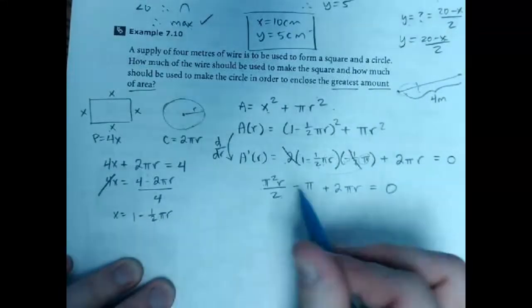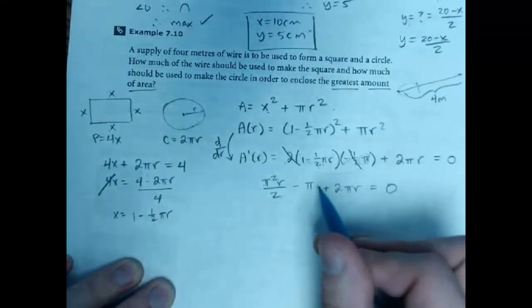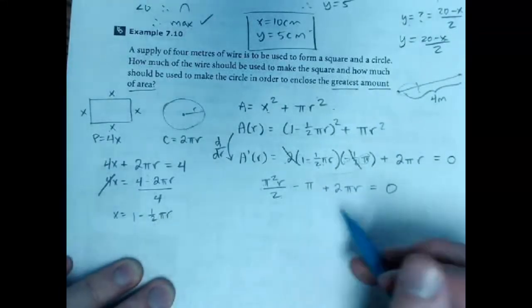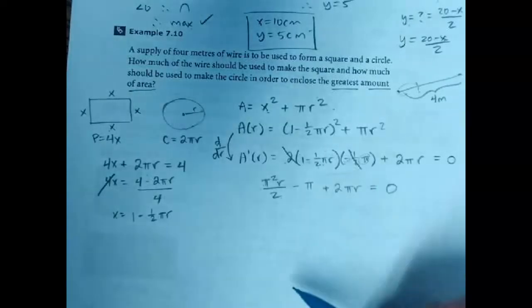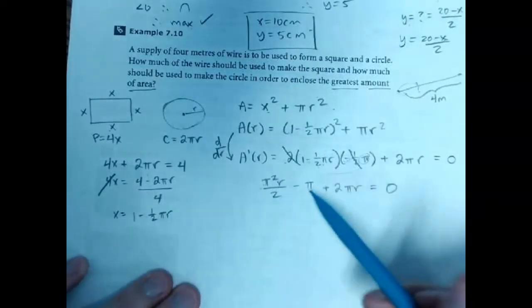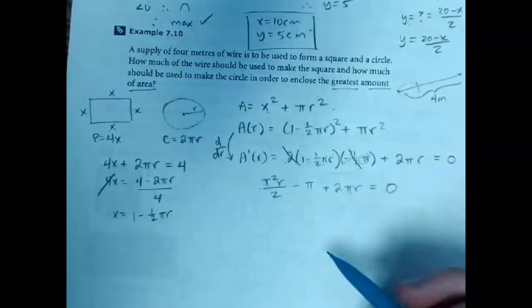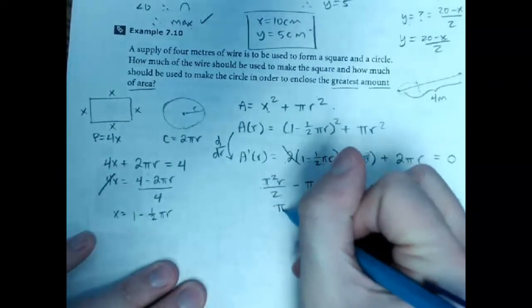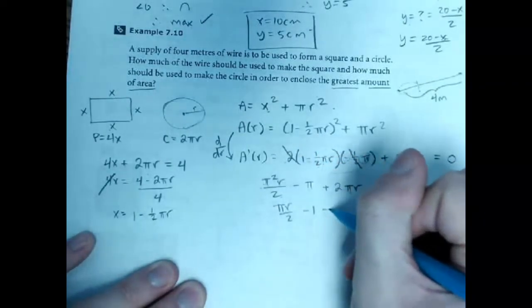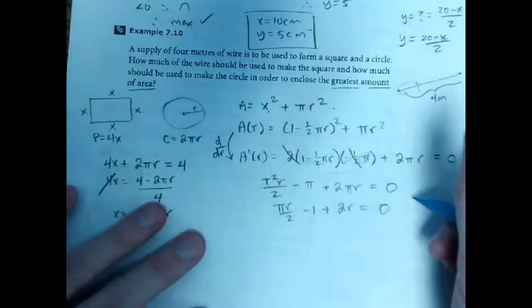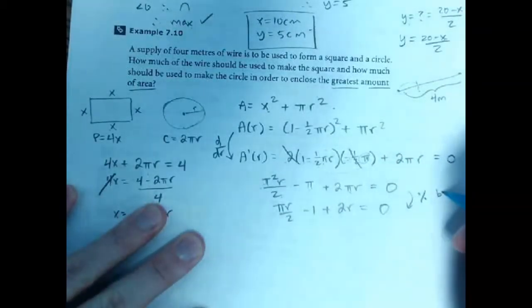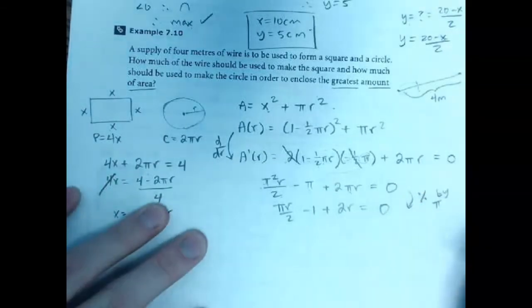Okay, let's take this pi and move it over. We want to get all the r's on one side, and then all the other ones on the other side. Actually, since that's pi squared, that's a pi, and that's a pi, you could just divide everything by a pi. So let's do pi r over 2 minus 1 plus 2r. That's a little bit nicer. Get out of there, pi's. Divide everything by pi. 0 divided by pi is still 0.